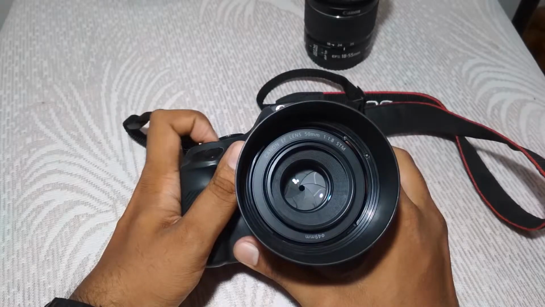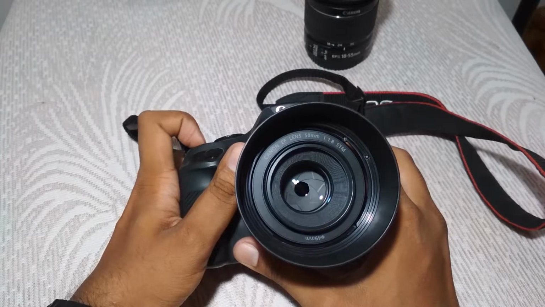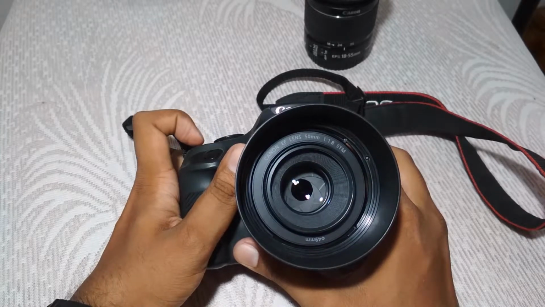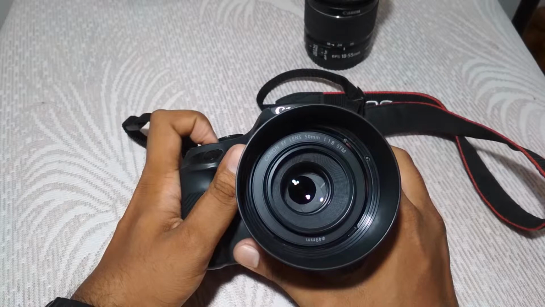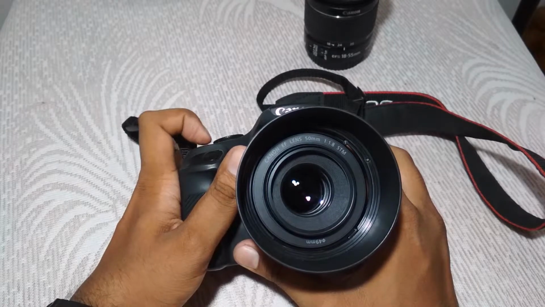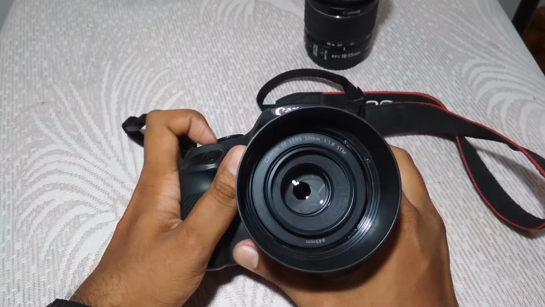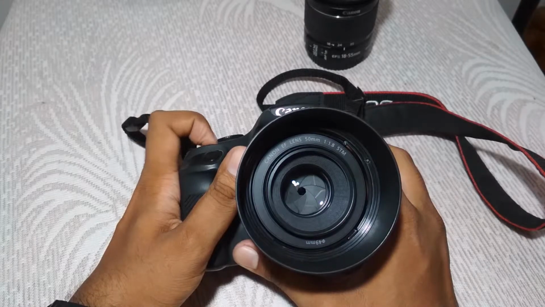The next is the aperture. Aperture is basically the opening inside your lens. So it is determined by a value called f number. So lower the f number, higher the opening, and more light the lens is going to let in. Higher the f number, smaller the opening, and less light the lens is going to let in.